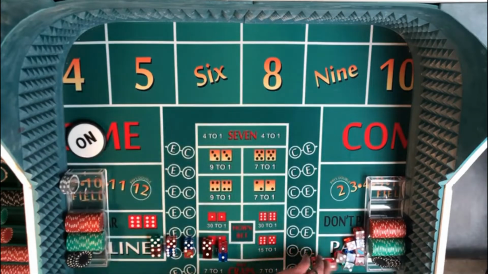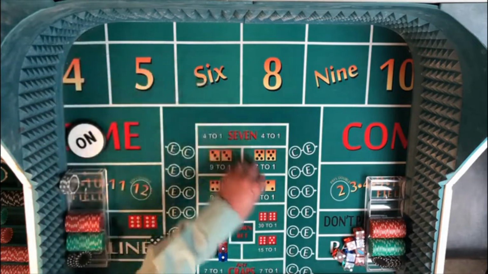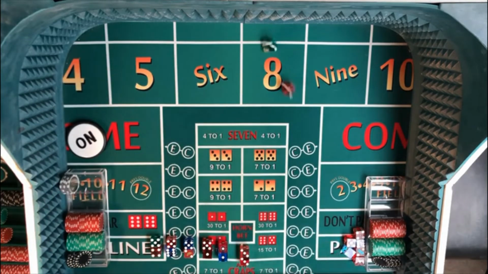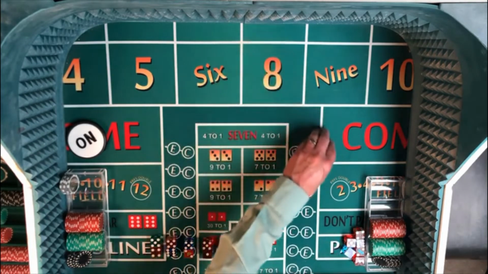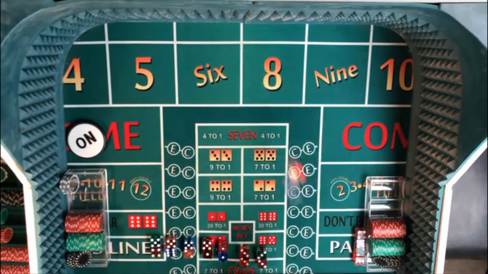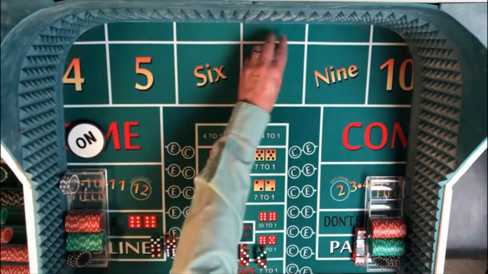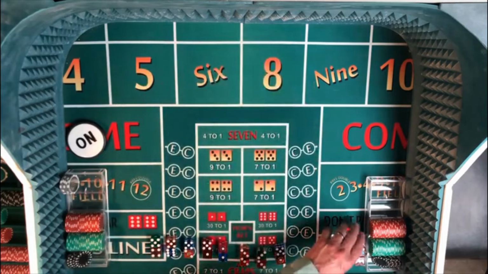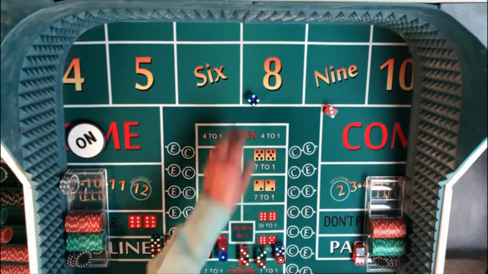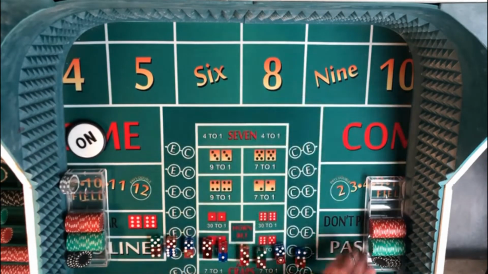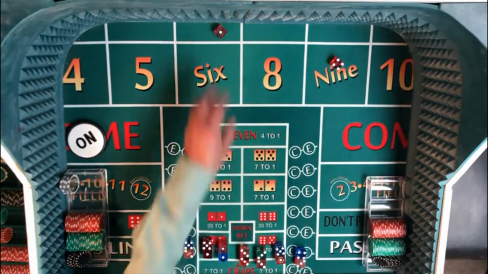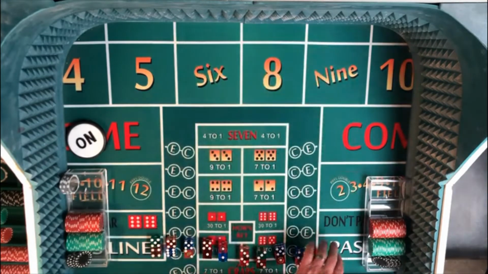Aces. Hard 6. 6 came hard. Hard 6. 6 came hard again. Easy 6. And we're all over that 6. 2 more rolls. 7 out. All right, and the last roll of the first round here. 4-1, no field 5. All right.